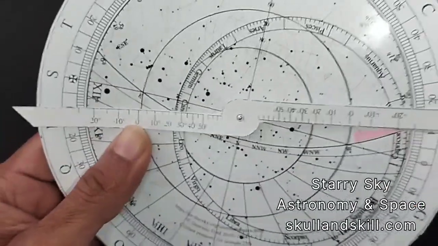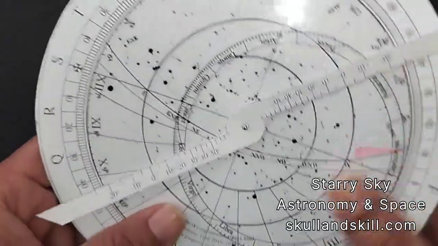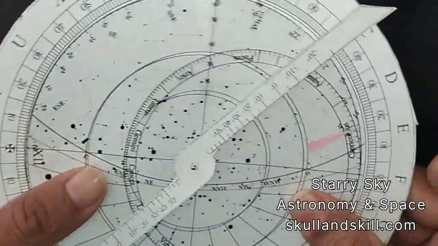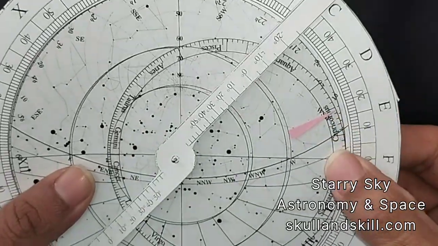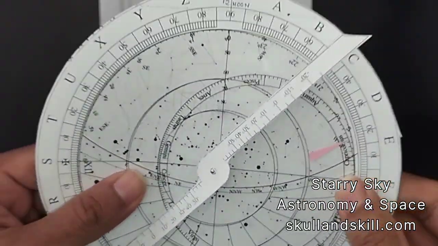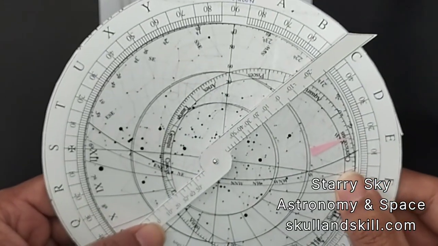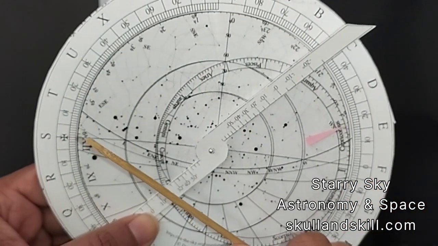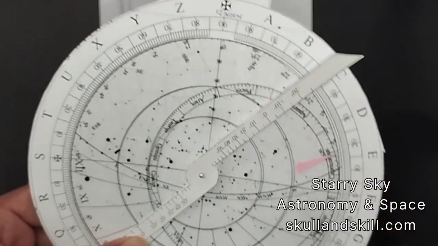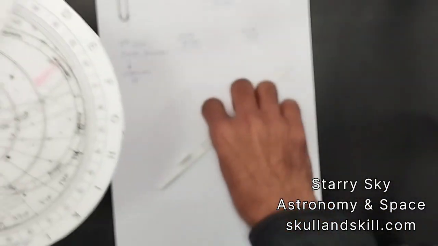For sunrise, you are aligning this pink point with the horizon over here on the east, and for sunset you are aligning this pink pointer on the horizon on the west, and note the time just like we showed you. So 6:50 a.m. rising time, 5:20 p.m. setting time. All right, let's note it down.